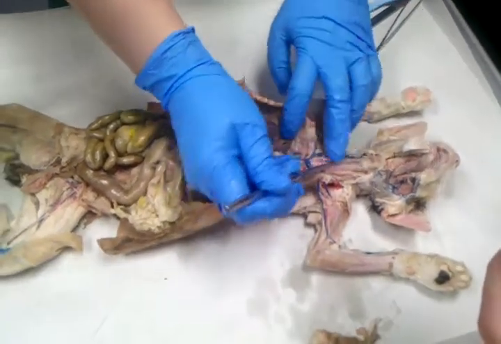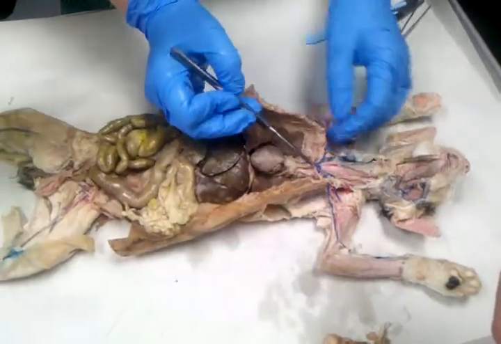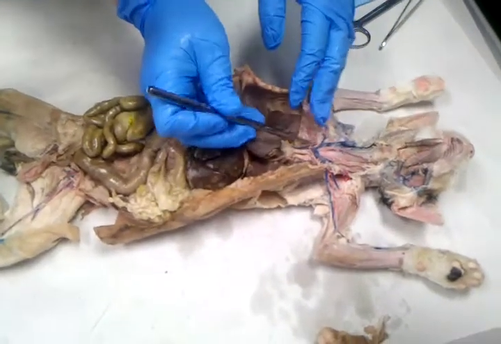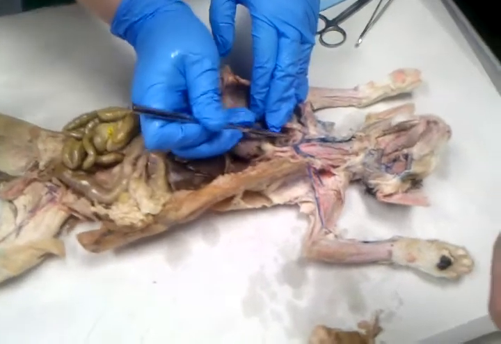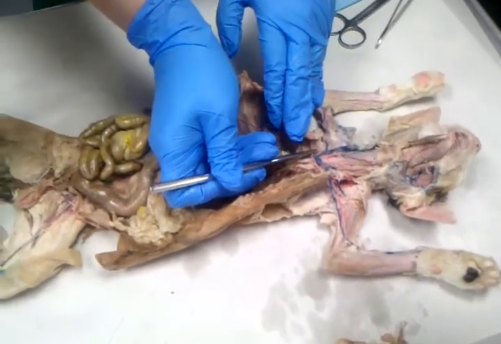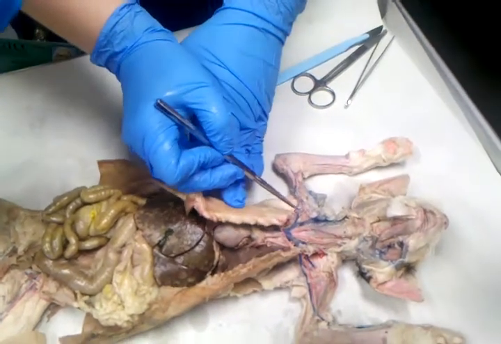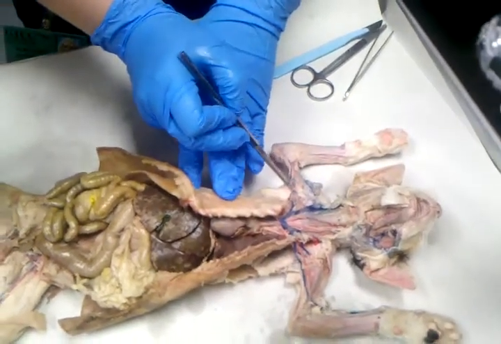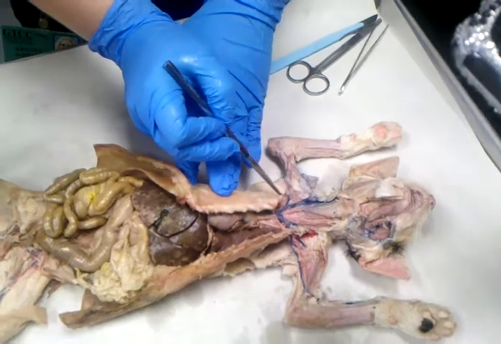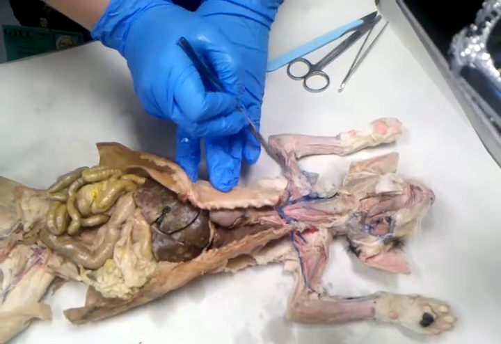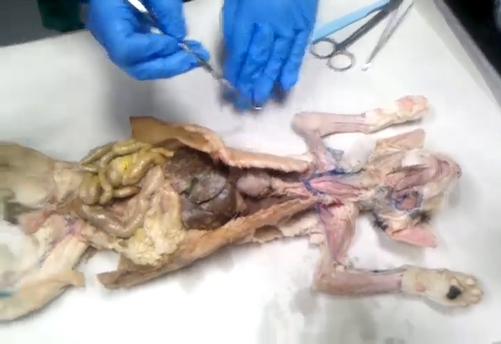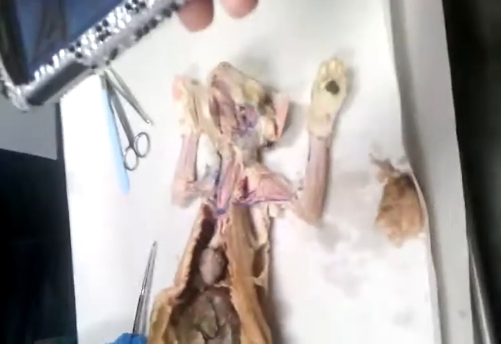After you have the branch of the right common carotid, you are in the right subclavian artery. Again, as you continue out to the arm, in the shoulder it's the right axillary artery, and in the arm, it is the right brachial artery. So that's everything above the diaphragm.